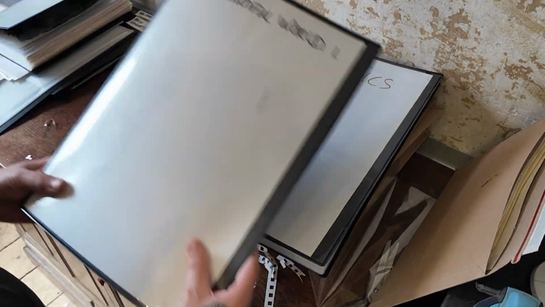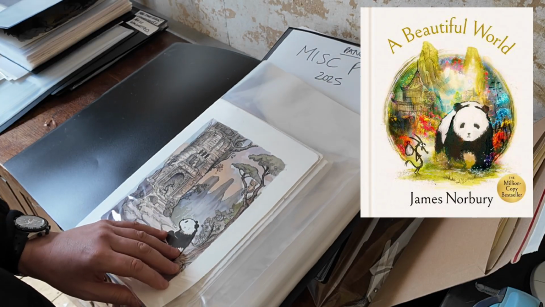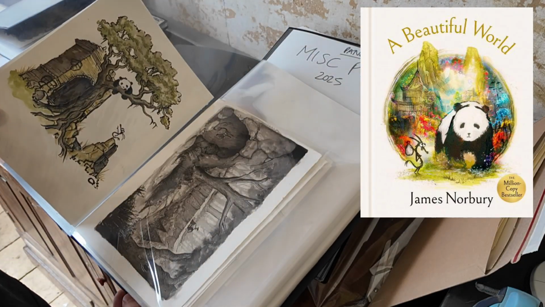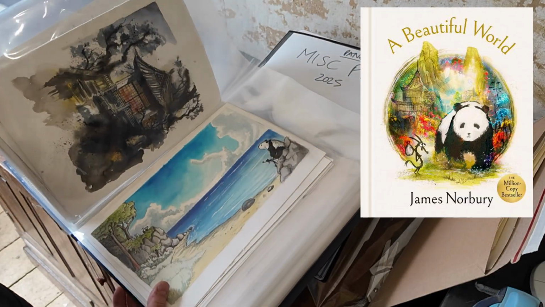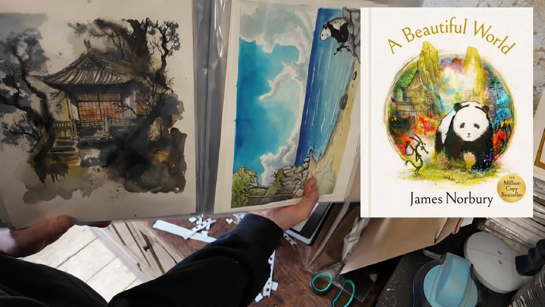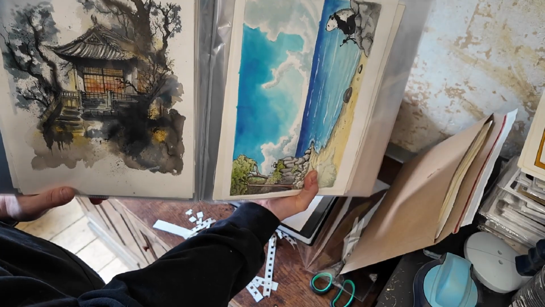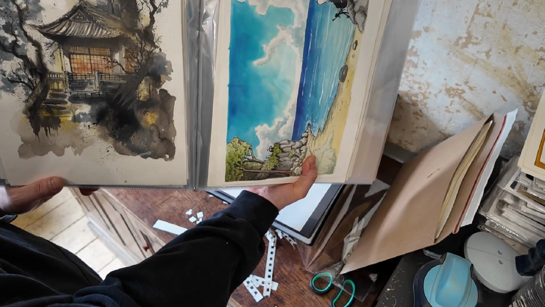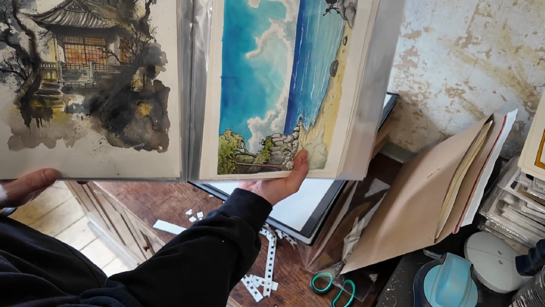And here, a little sneaky peek. These are from my new book that's coming out in a month or so. I won't show too many, but it's a Panda and a Dragon book. So this picture I like. I really quite like that one. Yeah, I think that's where the whole book starts. Rundown tea house. I don't know. I've got a thing about abandoned buildings.